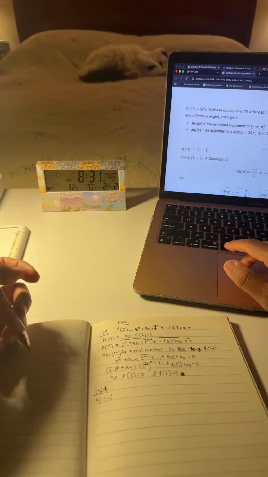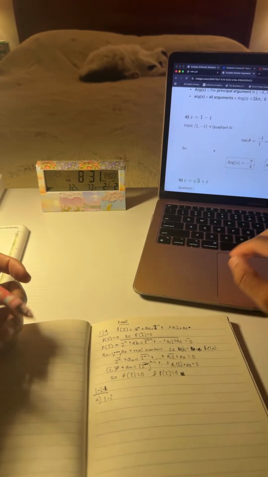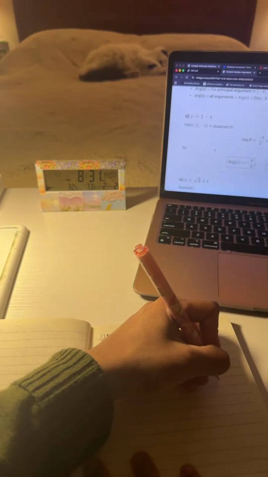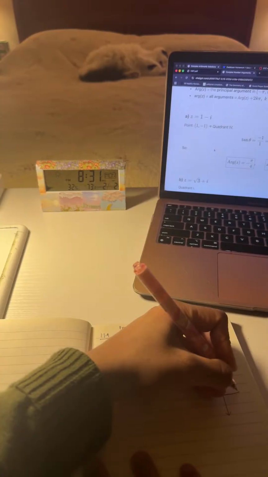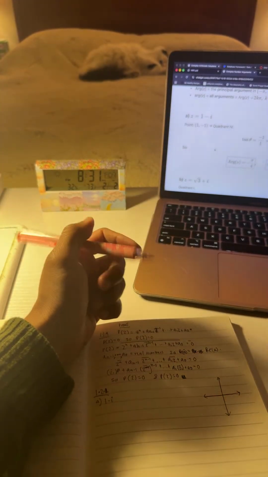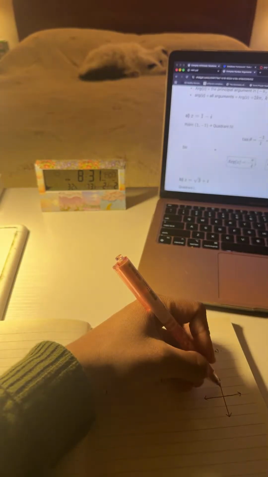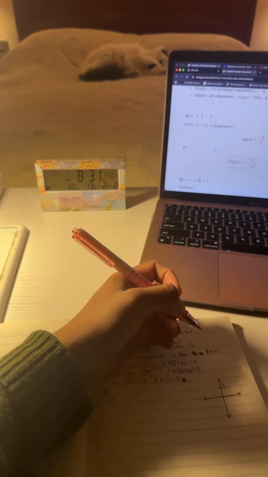So if we look at 1 minus i in the unit circle, what would that be? 1 minus i, let's look at it visually. So 1 would be, well, here's i, right? i is on the vertical axis.